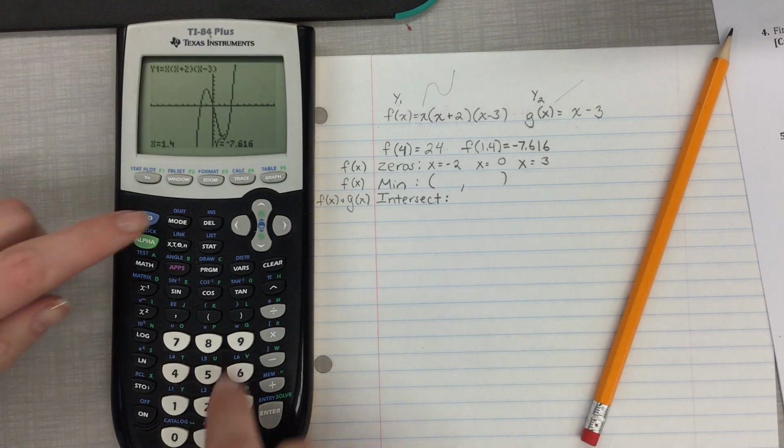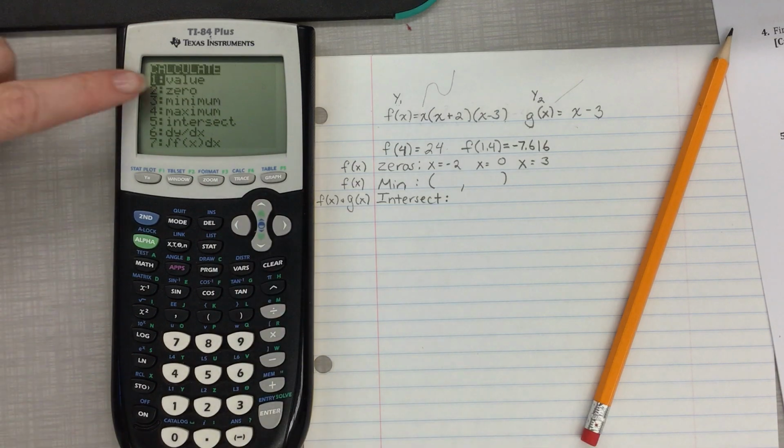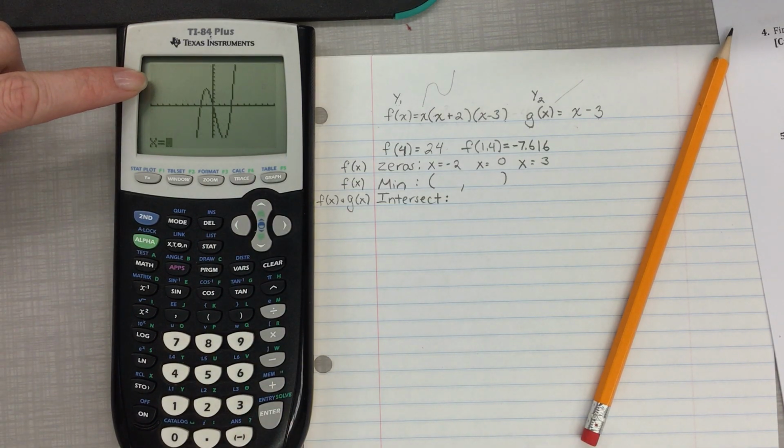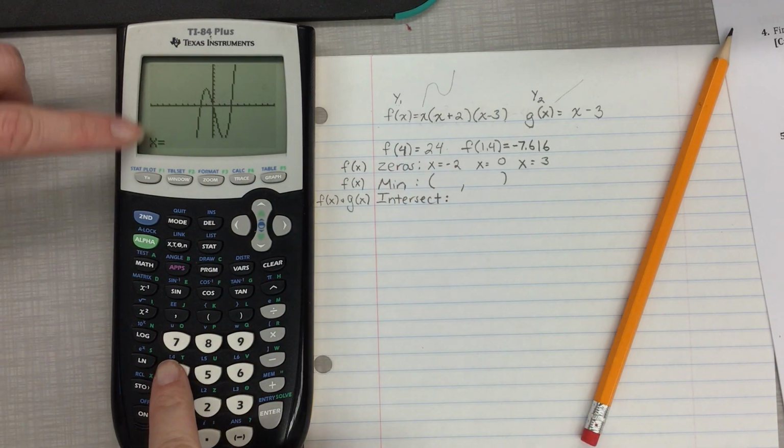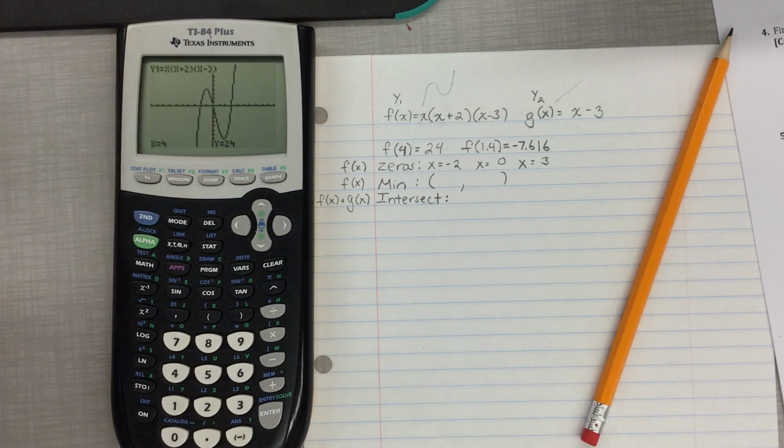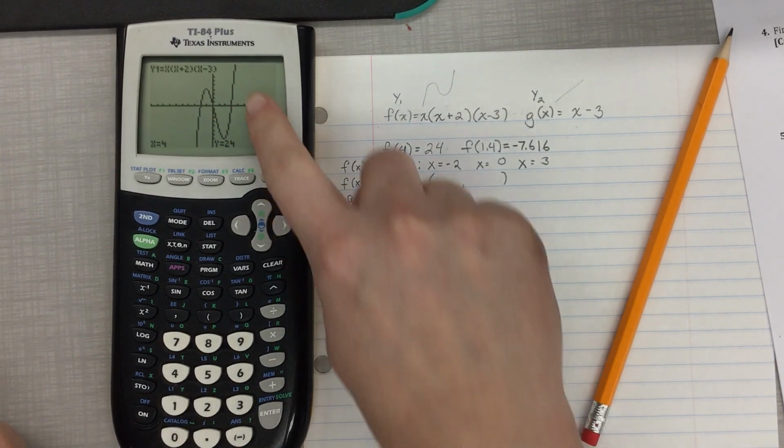Let's double check that it actually works by doing second, calc, and then we'll hit 1 or enter. And let's go ahead and do 4, and we should get 24. So 4, enter, 24 for the y value. Okay, so it's way up there.